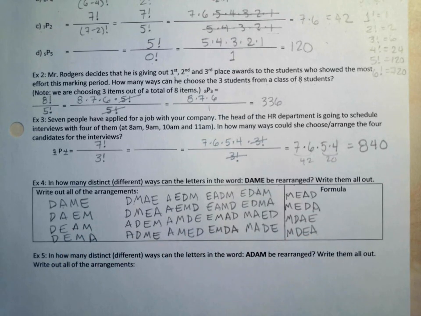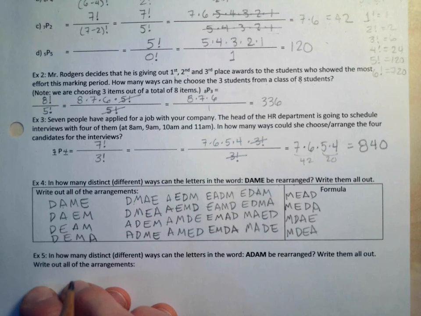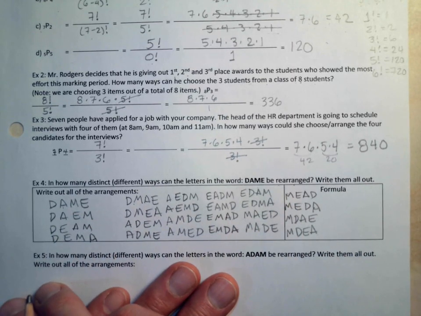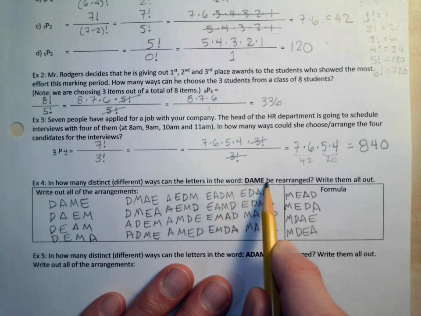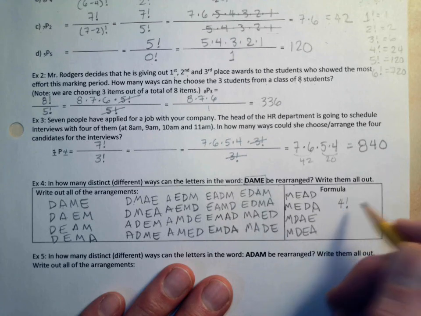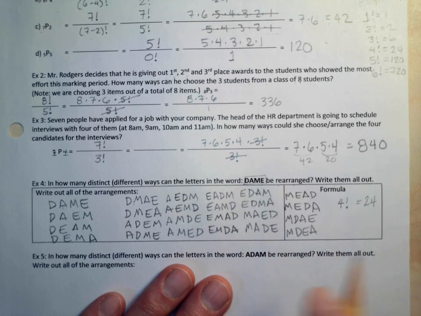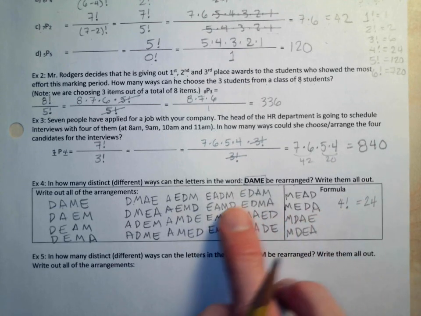So the only way you can really do this is if you try to be systematic. If you just started writing letters down, you invariably forget or miss one of these, or possibly repeat one and not realize it. So it looks like there's 24. There are 4 letters in here, so if we did 4 factorial, that would be 24. Okay, so that seems to work, right? 4 factorial, how many different ways?